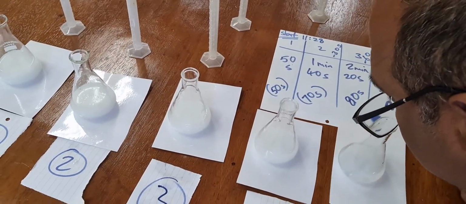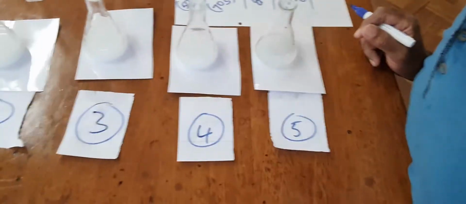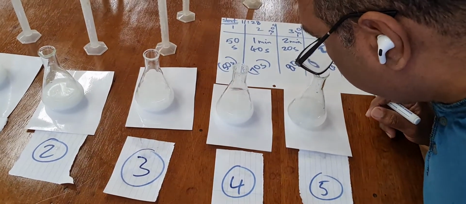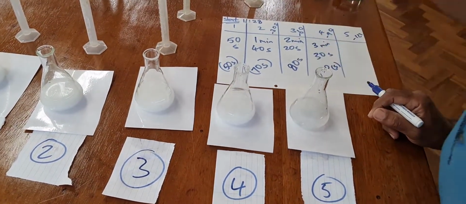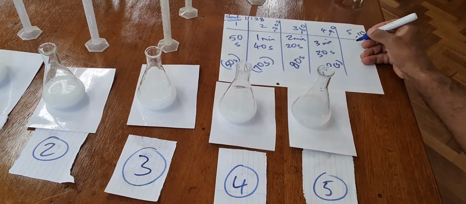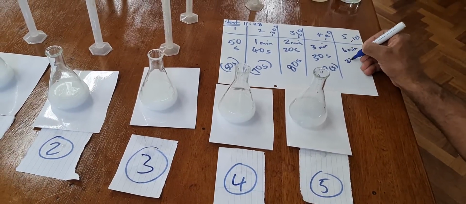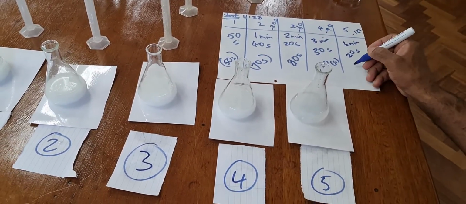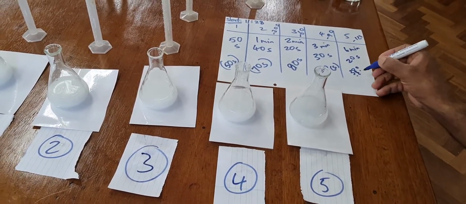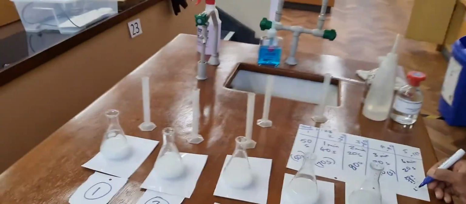Right, I can still see the cross a little bit. And now I cannot see it. So let's record that time. That time is 6 minutes 20 seconds. So that's 380. 380 take away 120 would give me a time of 260 seconds.